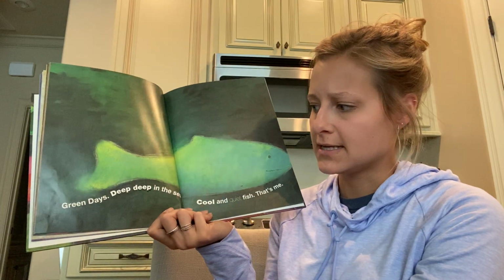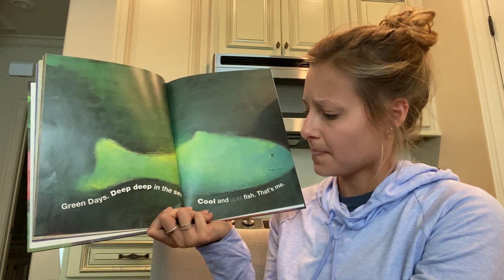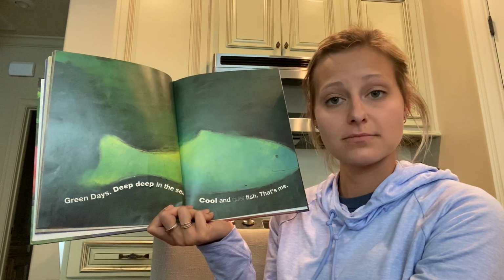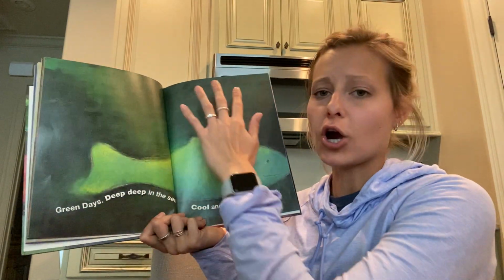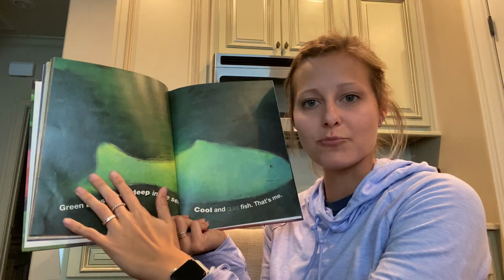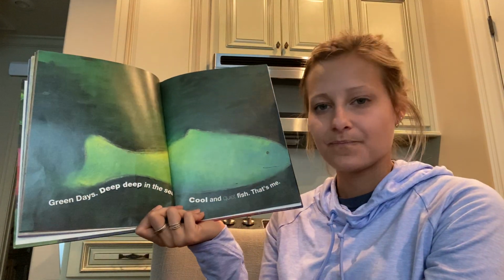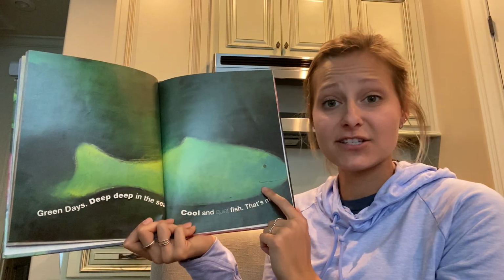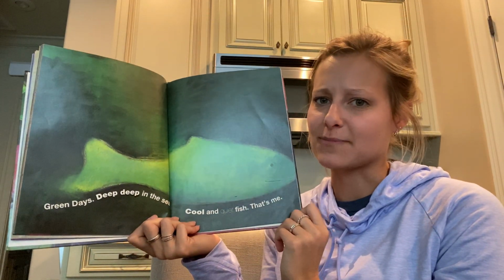Oh, we have another dark color. Green days, deep in the sea, cool and quiet fish. That's me. So we've got some dark color here, which would kind of mean maybe sad, but then we also have this bright lime green here, which could also be happy. And we look at our fish's face, and he's not frowning, but he's not necessarily smiling either.